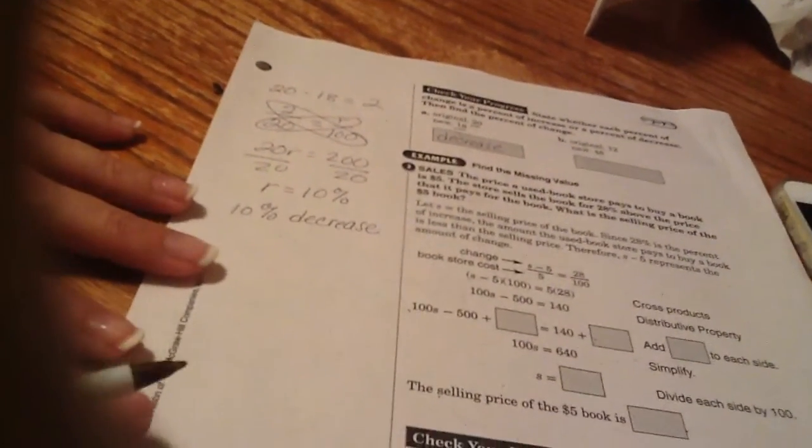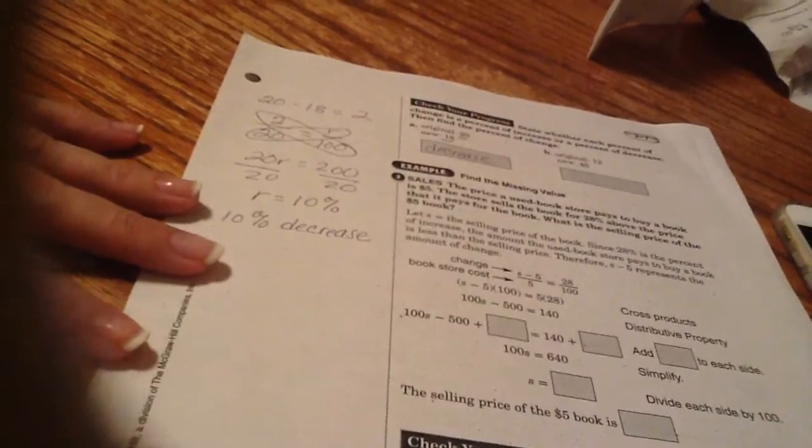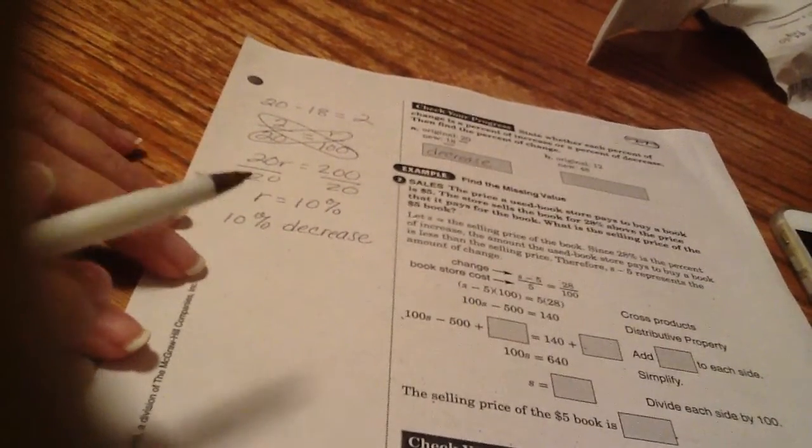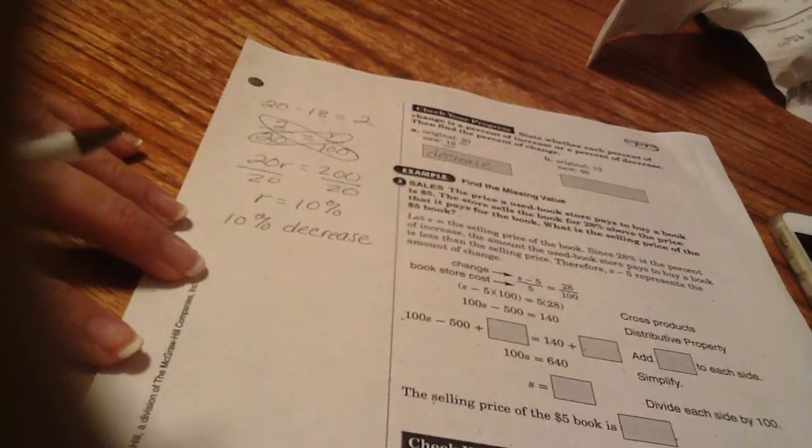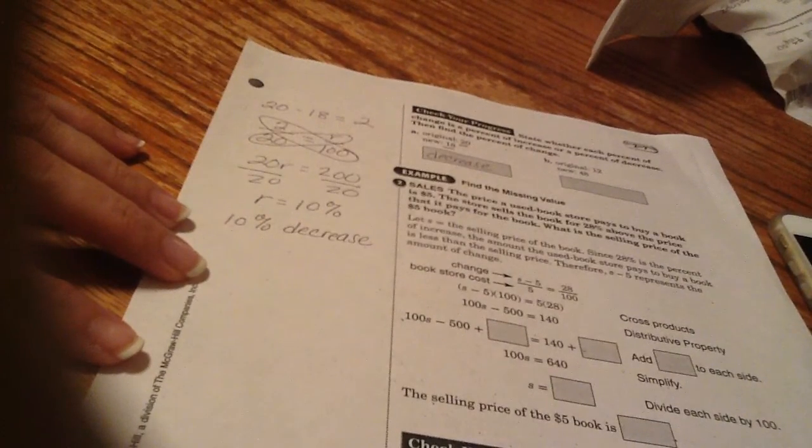All right, so I'm going to stop. I want you to stop the video and work B. See if you can work B on your own, see what answer you get, and then you can restart the video and I'll work the problem for you.